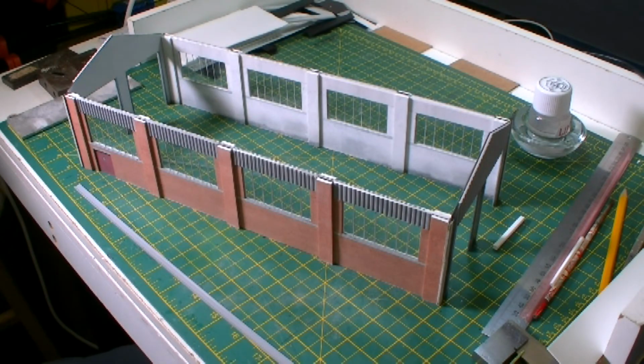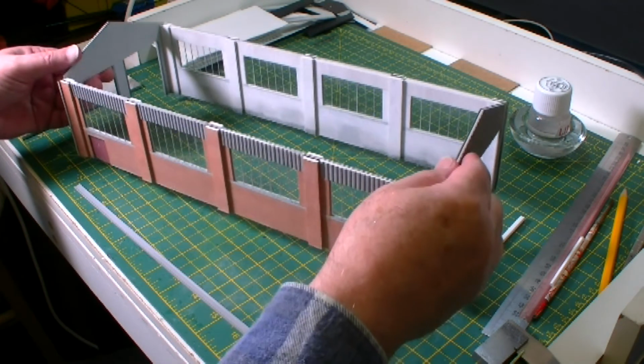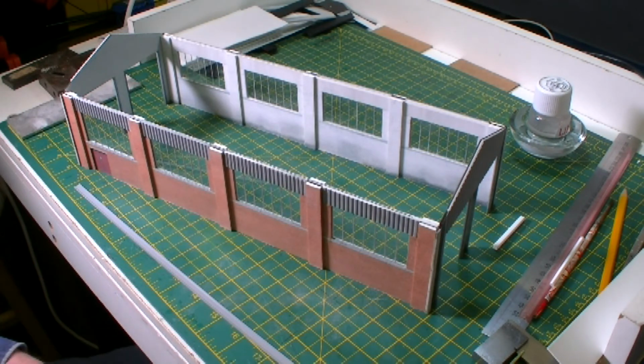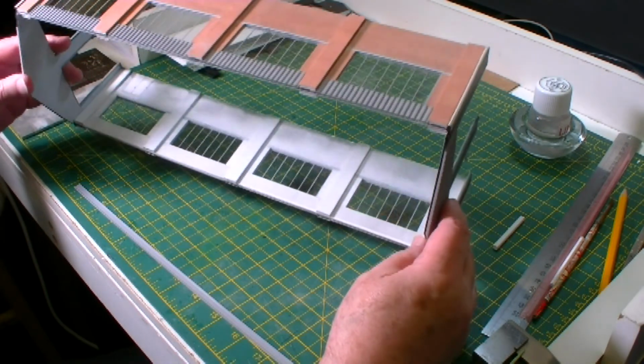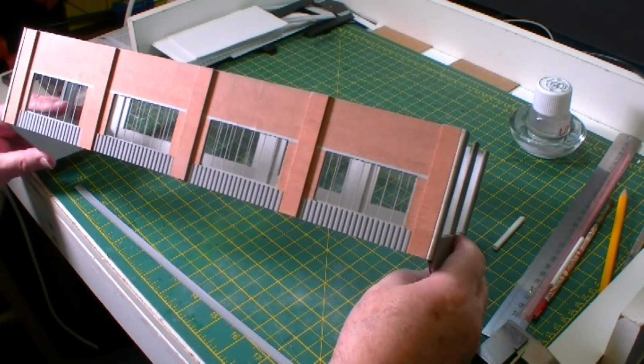Okay, and for the last part of this video, this is the progress so far on the buildings for North Grove. This is the first engine shed, which is the 2-road running shed, and as you can see, it's now in one piece. The front and the rear are built. The rear looks the same as the front. If I turn it over, you can see it.